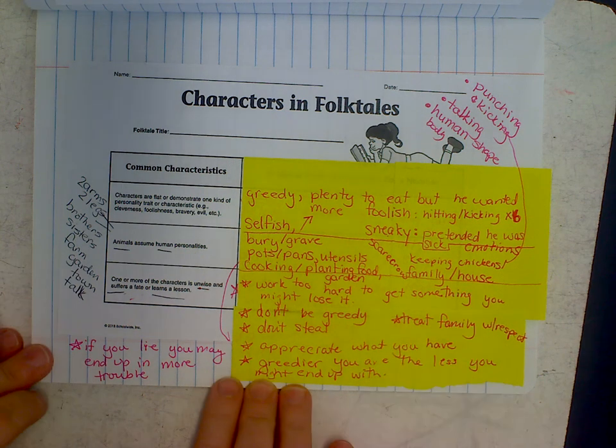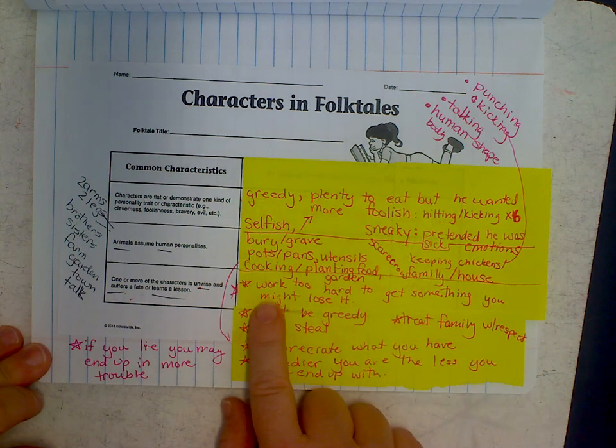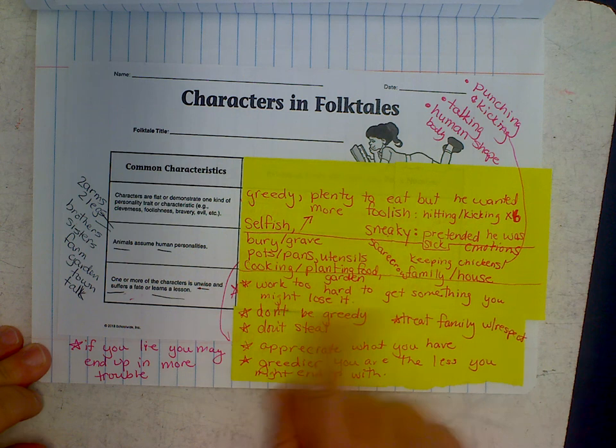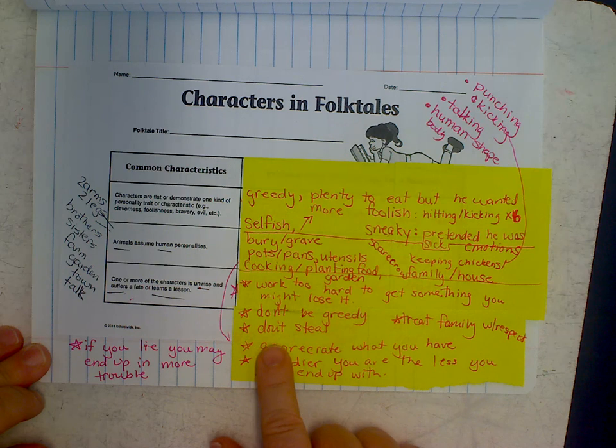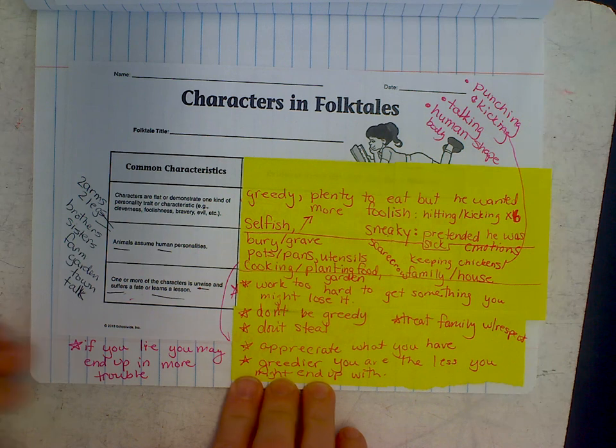So then we talked about the lesson. If you work too hard to get something, you might lose it. Don't be greedy. Treat your family with respect. Don't steal. Appreciate what you have. And this was my favorite. The greedier you are, the less you might end up with. So Spider, trying to get all of those things for himself and not share them with the rest of his family, ended up costing him a lot more in the end.